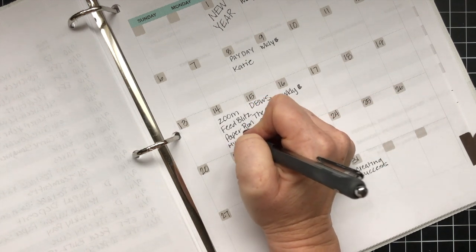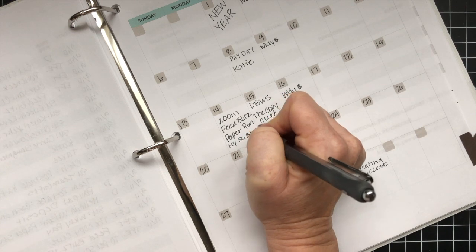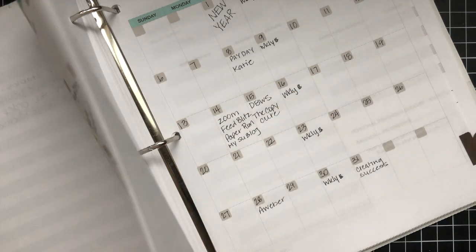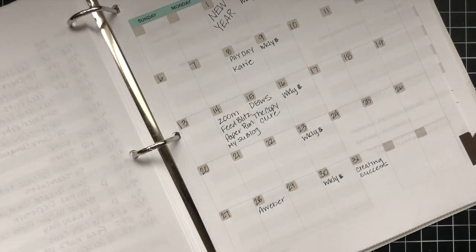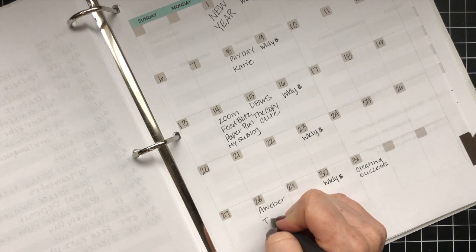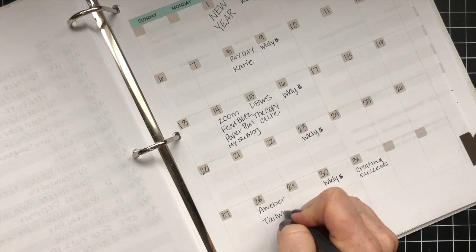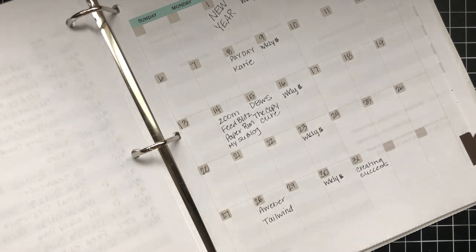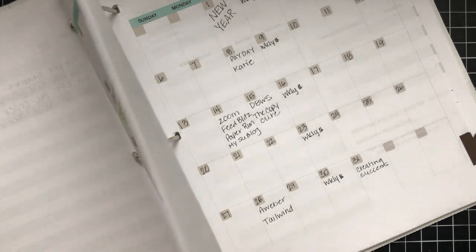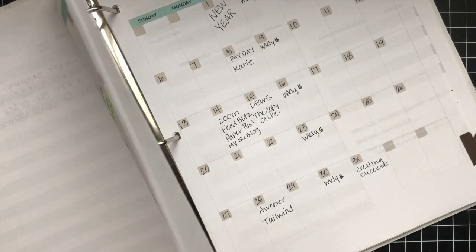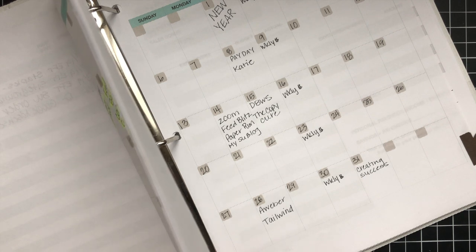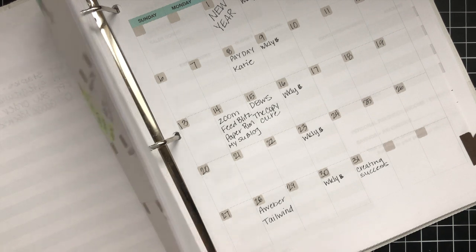I have a lot of stuff that comes out right around the 15th of the month. Tailwind is going to come out right here. That is my scheduling program for Pinterest. I think that's everything. Yeah.